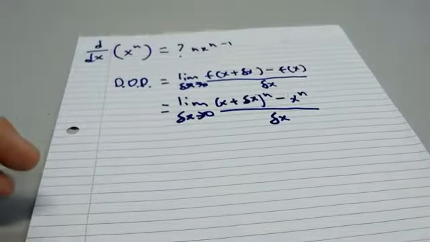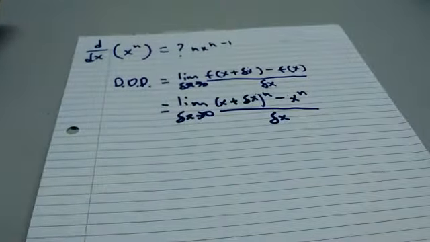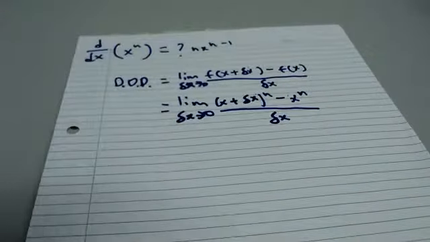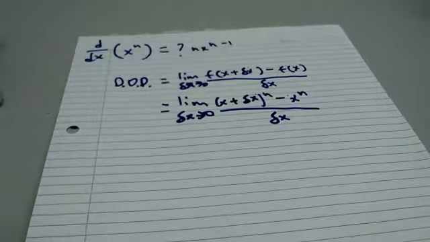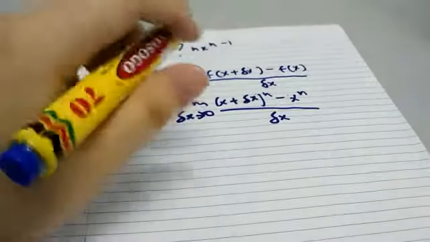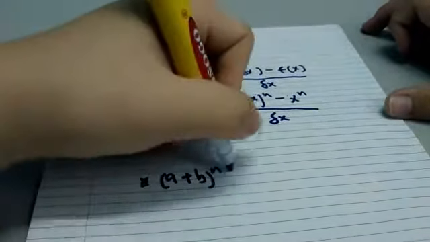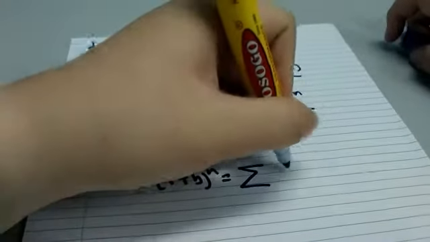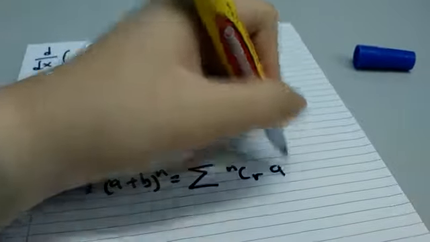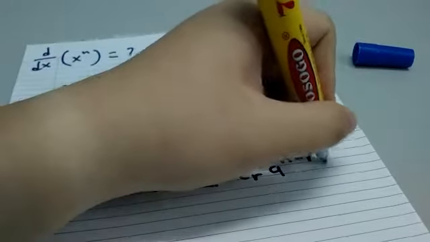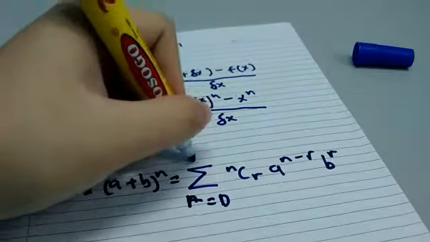We cannot express this into one expression, because if you have found the pattern on solving by expanding the exponential binomial, then you can conclude that, let's say a plus b bracket power of n is equal to the sum of nCr times a with power of n minus r times b power of r, while r goes from 0 to n.